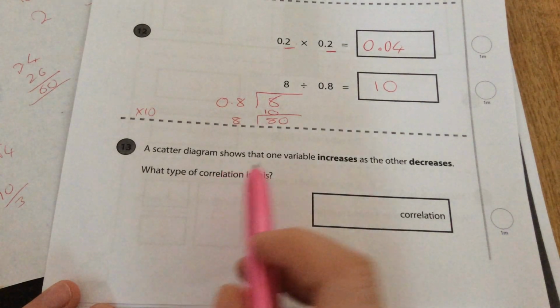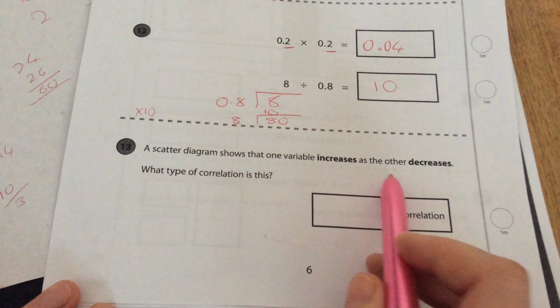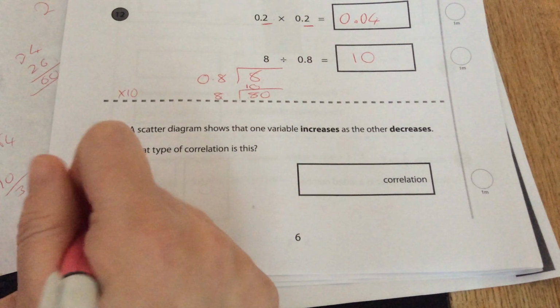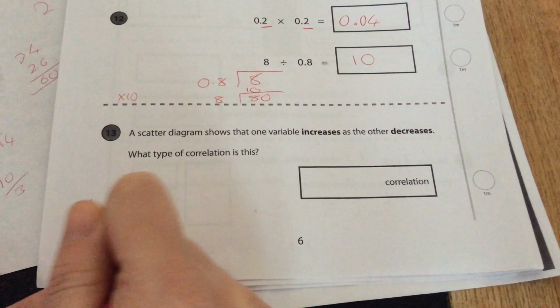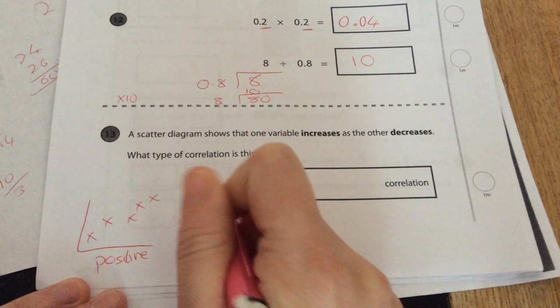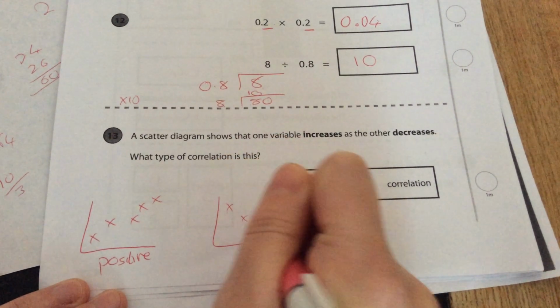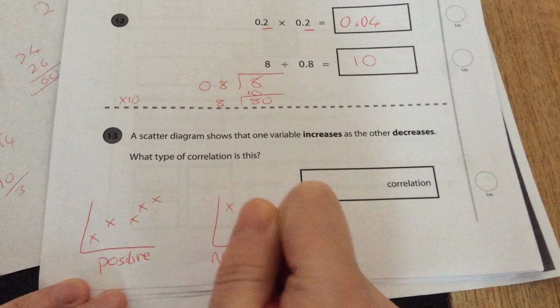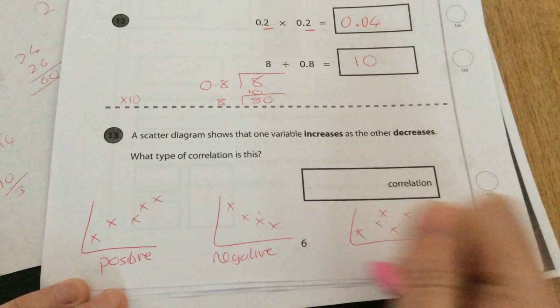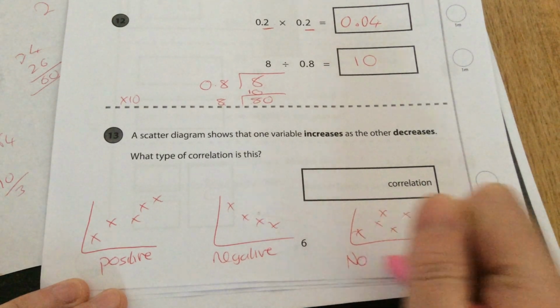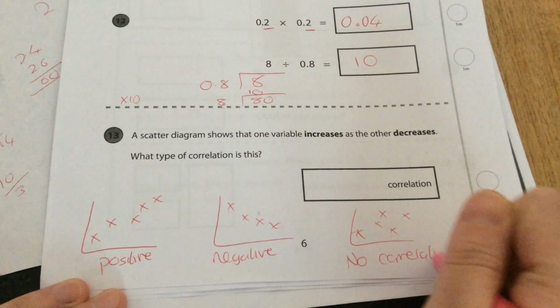A scatter graph shows that as one thing is increasing, the other decreases. What type of correlation? We've got 3 types of correlation. When the points are going up, we call that positive. The points are coming down, we call that negative. And when they're all over the place, and we can't really draw a line of best fit, we say no correlation or 0 correlation.